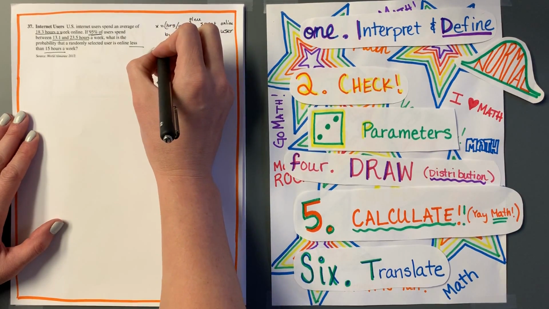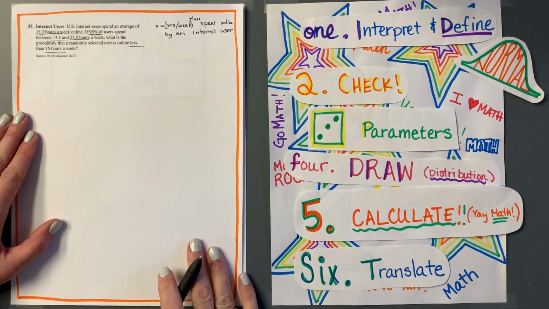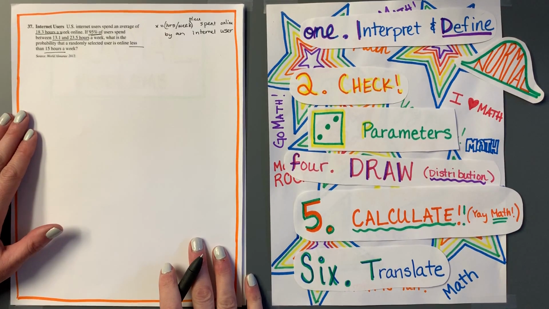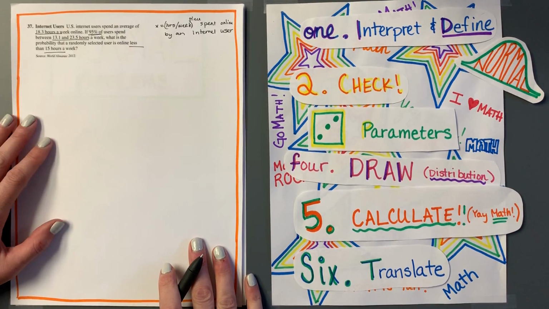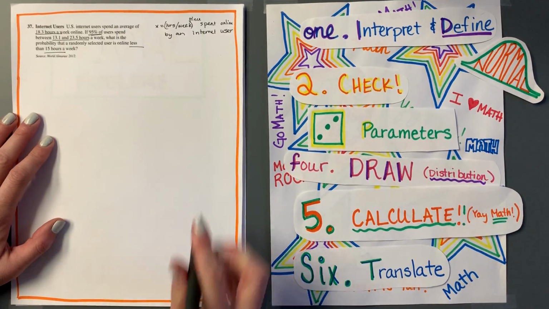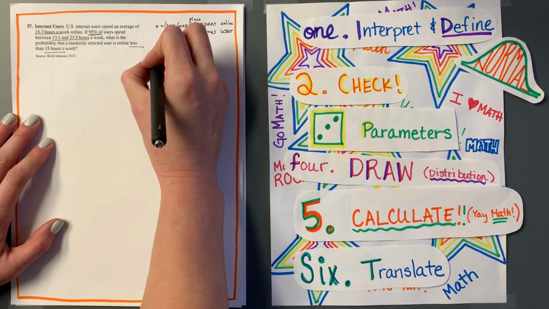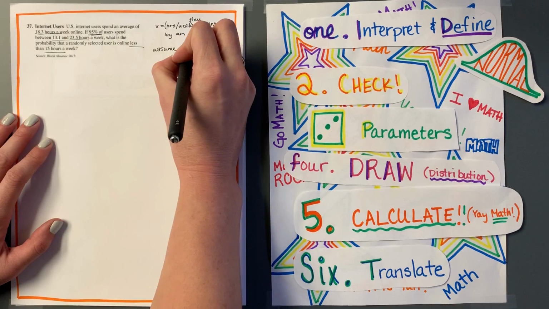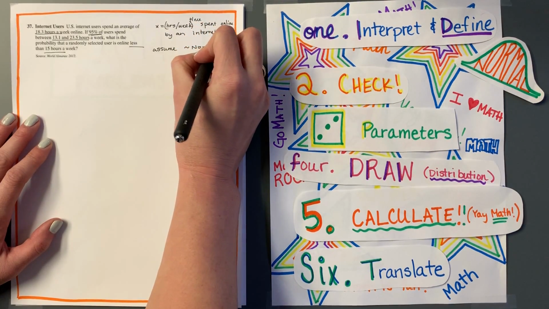And now I'm going to check. So as I read through this, there's nothing that tells me that this is a normal probability distribution. I need this to be a normal distribution to continue. So I am going to say that I am assuming that this is approximately normal.